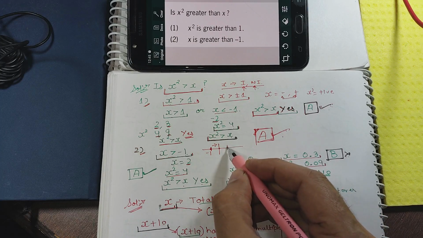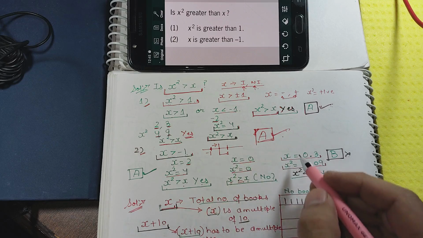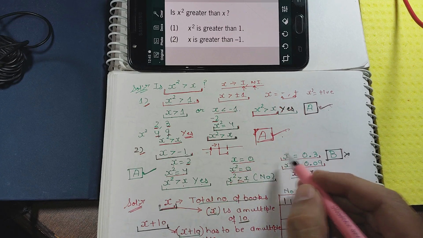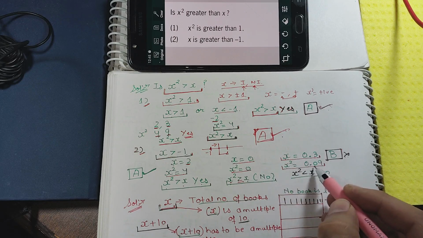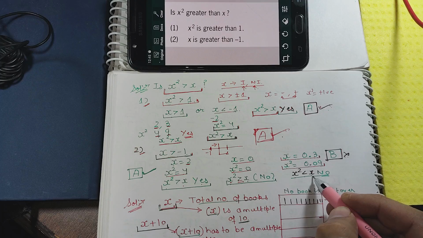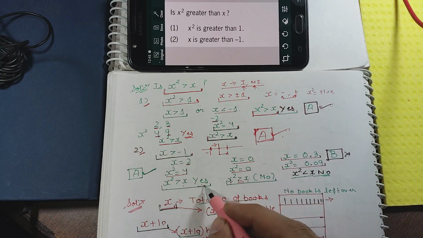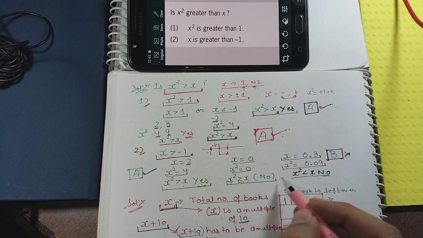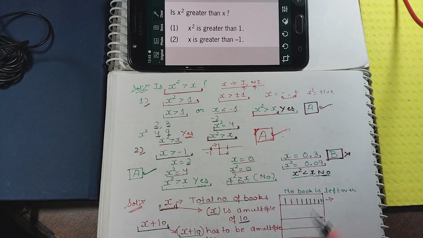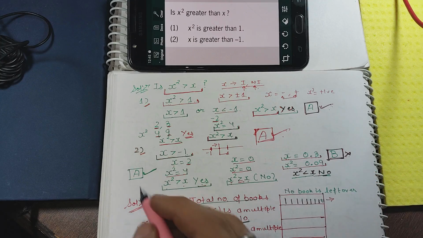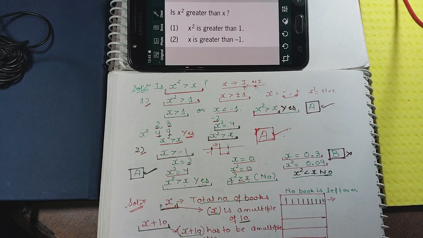And between 0 and 1, we have calculated in the previous question also, if I assume some value between 0 to 1, so x is equal to 0.3, x square becomes 0.09, where x square is less than x. So we are getting no for this. So we are getting yes, we are getting equal to, and we are getting no. So we will say that statement B is not sufficient to answer my question. So for this particular question, statement A alone is sufficient to answer my question.